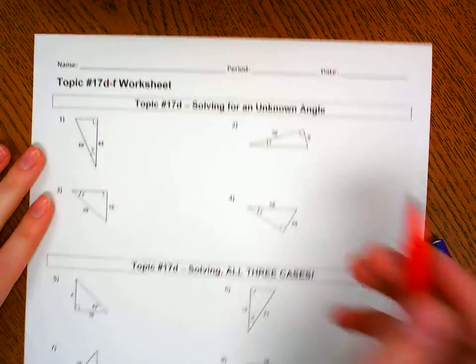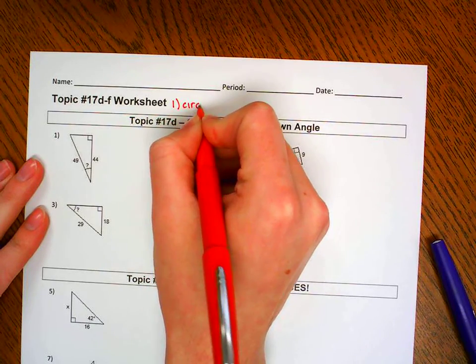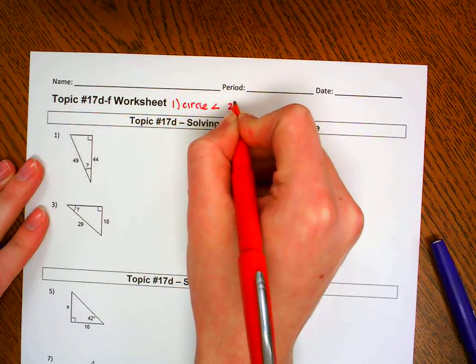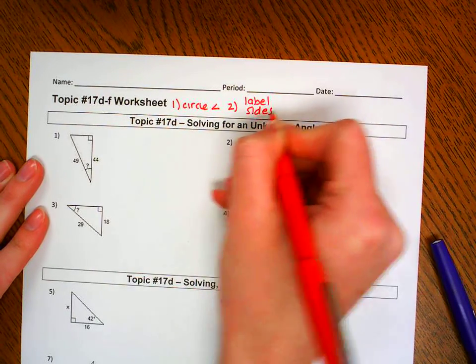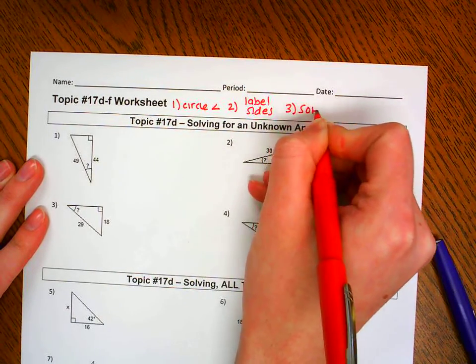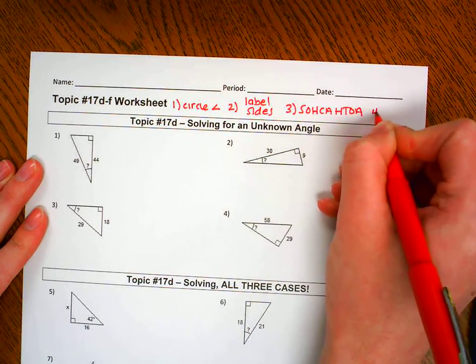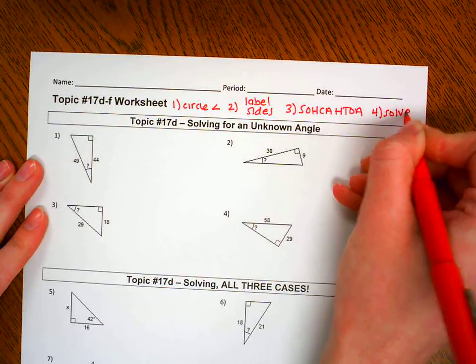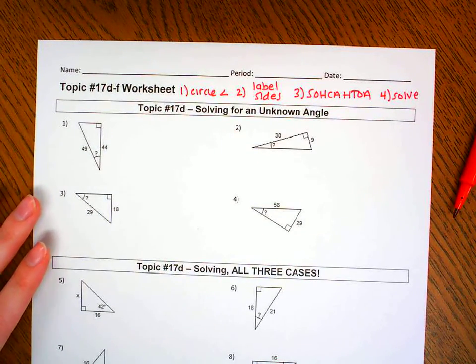So if you remember from last class, we had 4 steps for solving trig equations. The first thing that we do is we circle our angle. Then we label our sides O, A, and H. We use SOHCAHTOA to set up an equation. And then lastly, we solve for x, or whatever our unknown is. So let's do number 1.